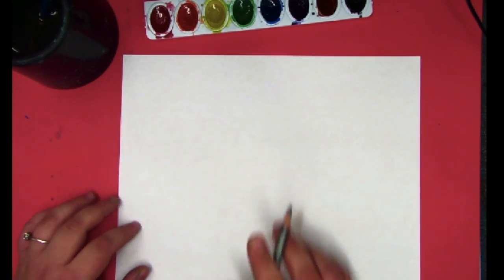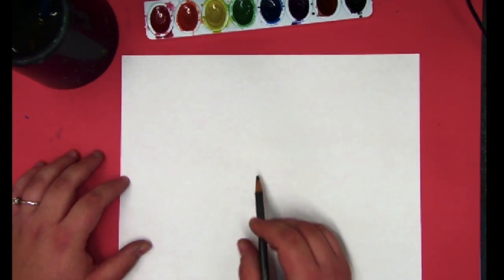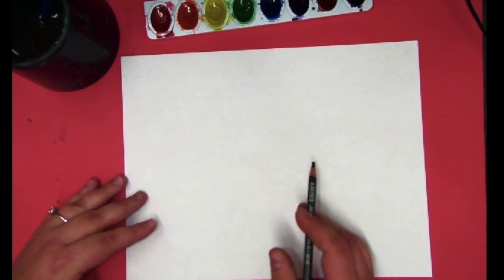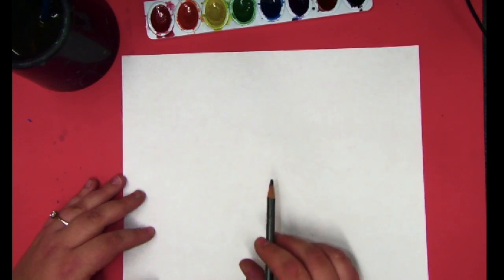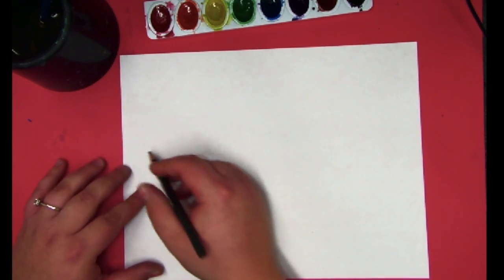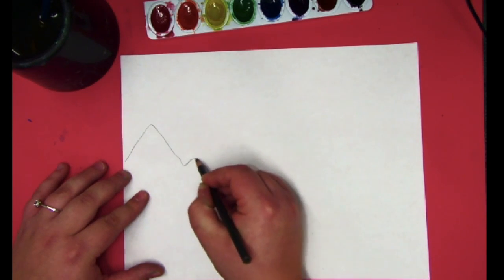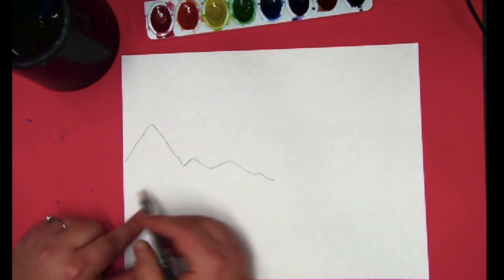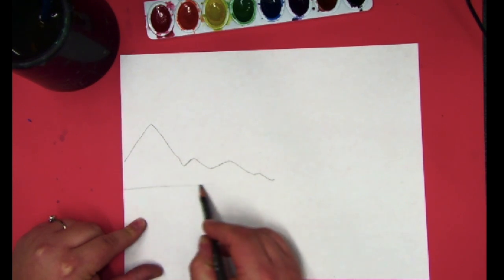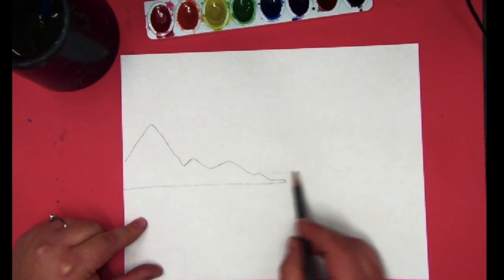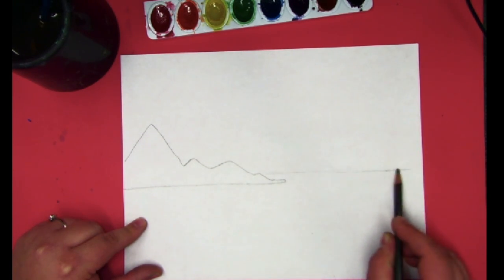All right, so when you get started, you're going to want to think about how you want to represent your land and how you want to represent your water. All right, so I'm going to get started. Let's see, I think maybe I'm going to want some hills. Maybe it's an island. Yeah, I think I'm going to stop there. Maybe I'll have the ocean go over here.